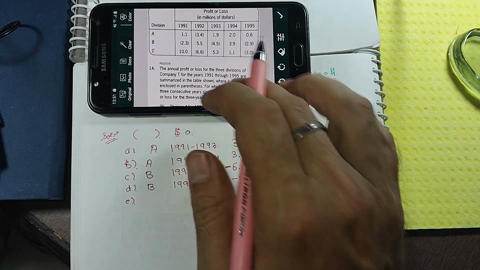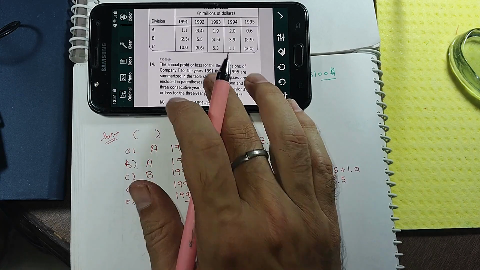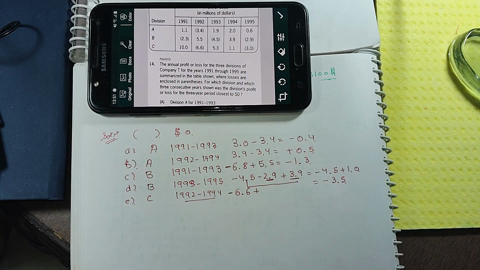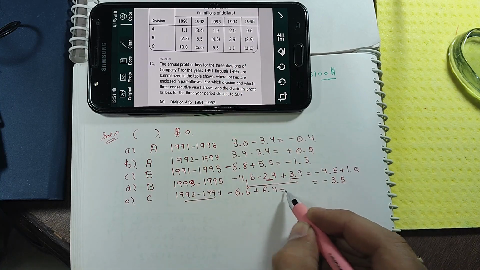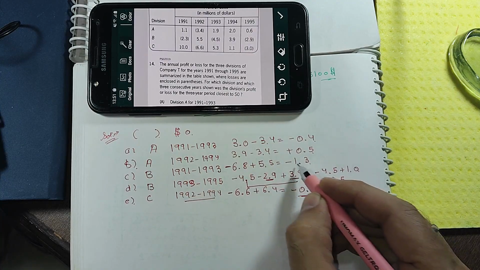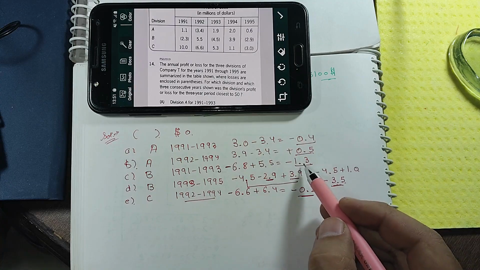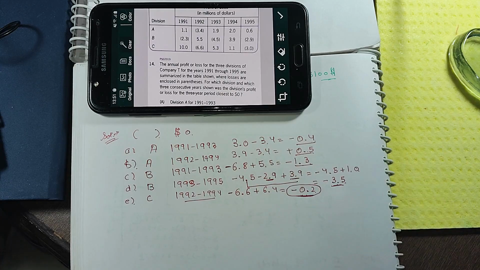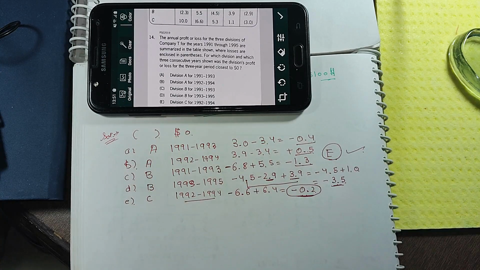And the last option is division C for the period 1992 to 1994. So for division C, this is 6.6 on the negative side. We are referring to losses with the negative sign. 5.3 plus 1.1 is plus 6.4. So this will be minus 0.2. Now the question asks which one is closest to $0. The others are far away from $0. So in this case, option E is the closest to $0. So option E is the right answer, division C for 1992 to 1994.